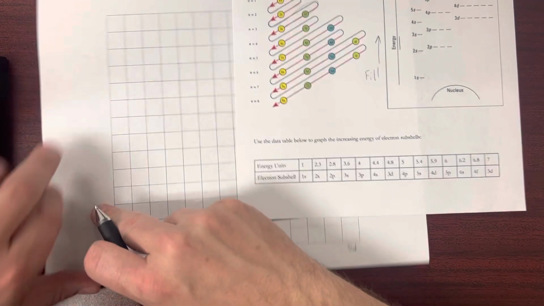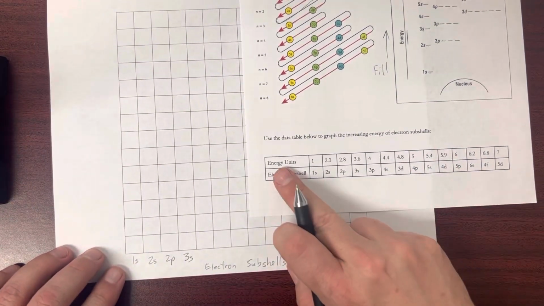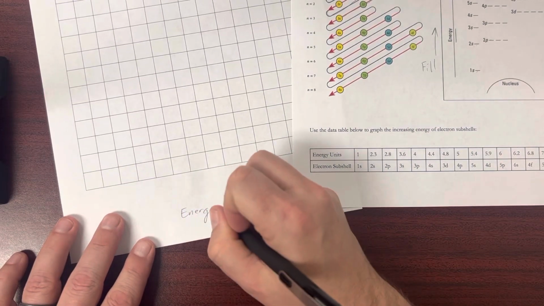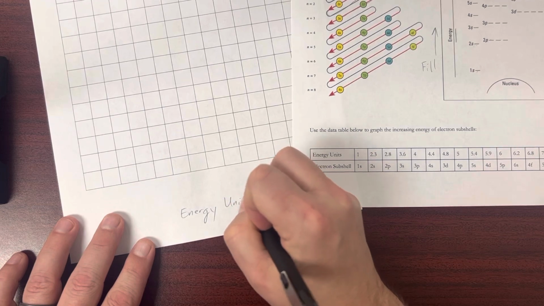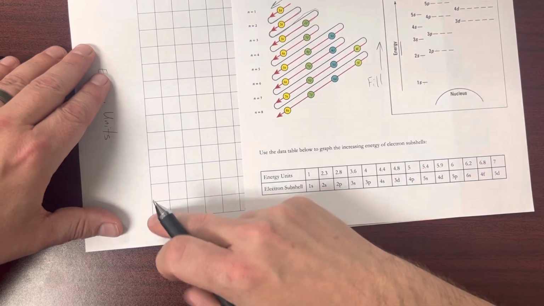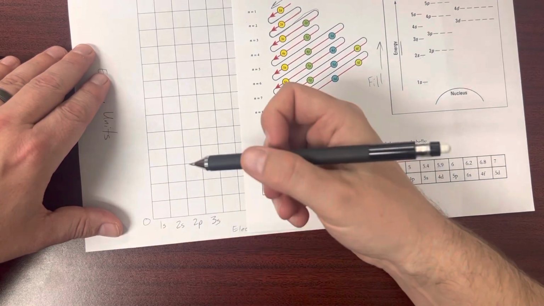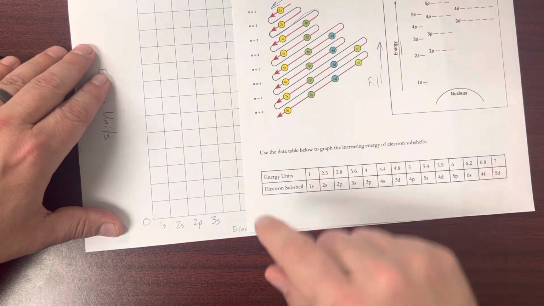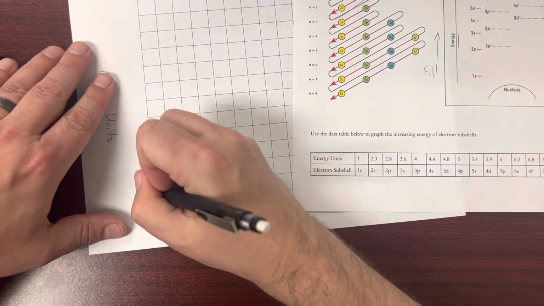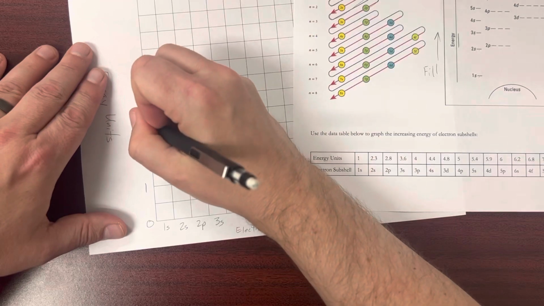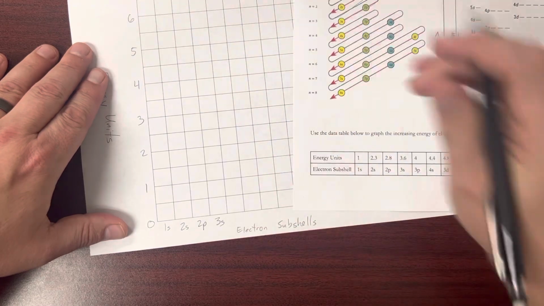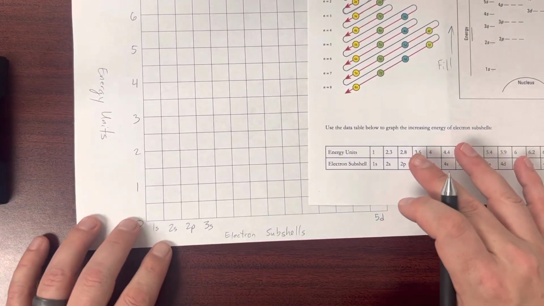Now, for the y-axis, that's going to be my energy units. So I'm going to write energy units. And for this one, I'm going to start at 0 and skip a line and do 1, skip a line, 2, all the way up to, I have to get up to 7 for my graph. So 1, skip a line, 2, skip a line, 3, skip a line, 4, 7 at the top.